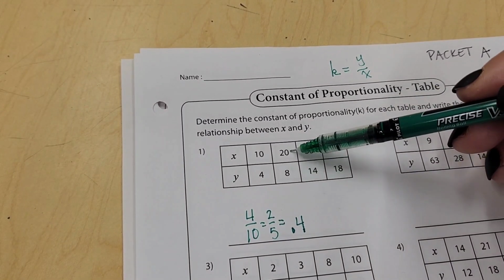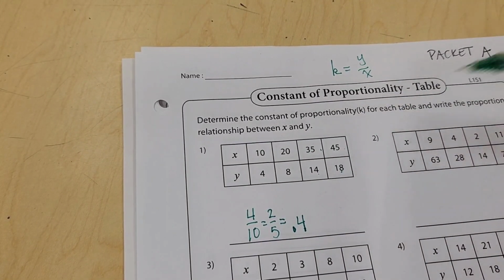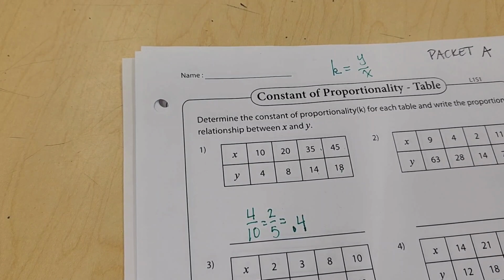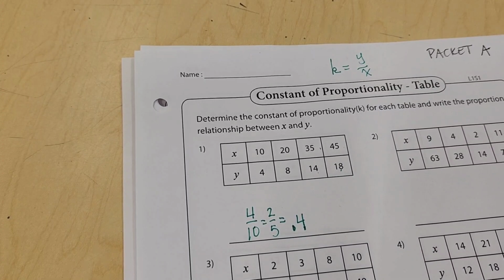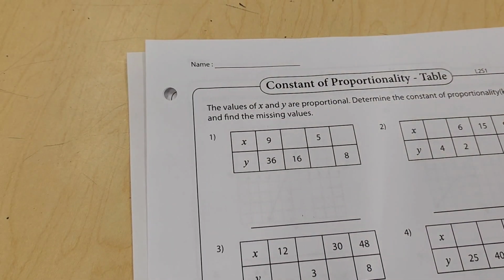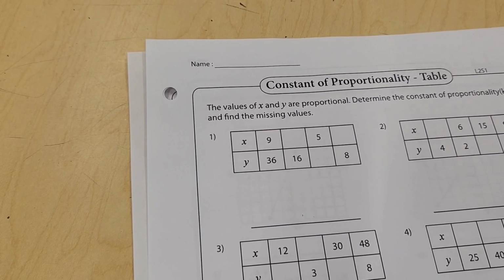And if you were to divide all of these and find out if it is 0.4, then there is a constant of proportionality, and it would be that. Okay? So you're going to divide on each one of those. Let's look at the next one, where we have something that is blank.